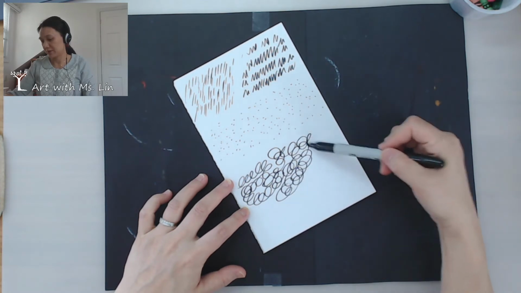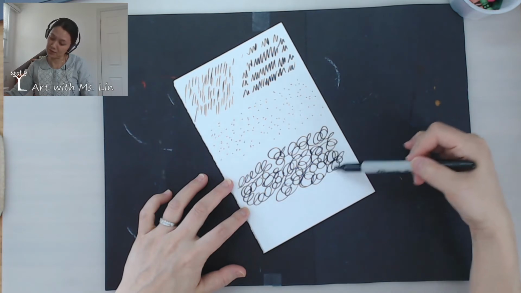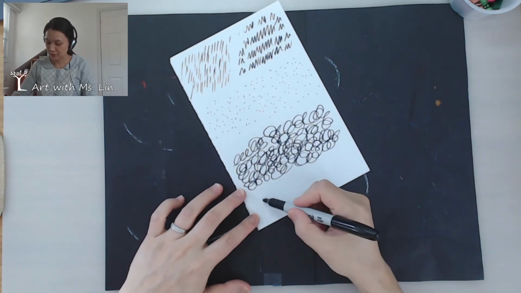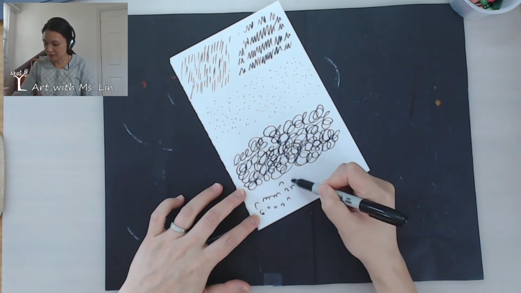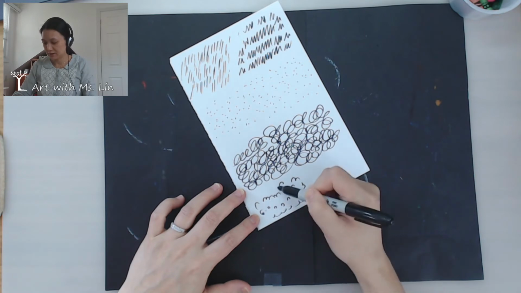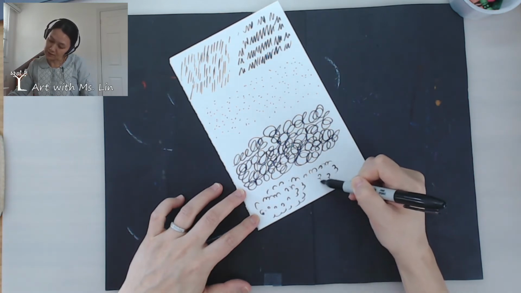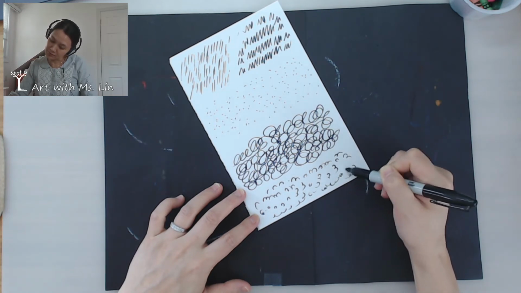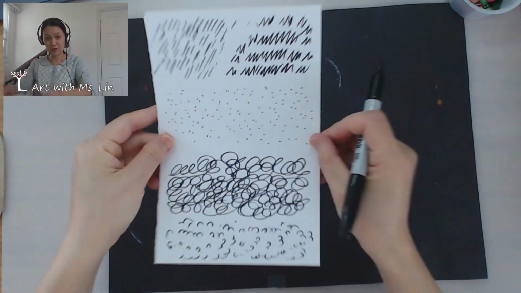Using scribble lines will create another texture, maybe something very soft and fluffy, or you can try broken lines like this. So we're using different types of lines and marks to create a texture. Here's another example.